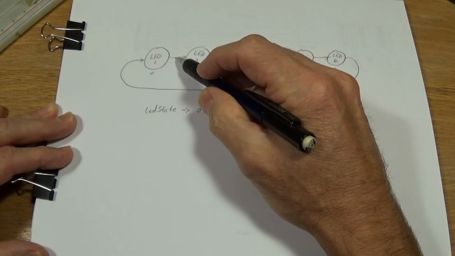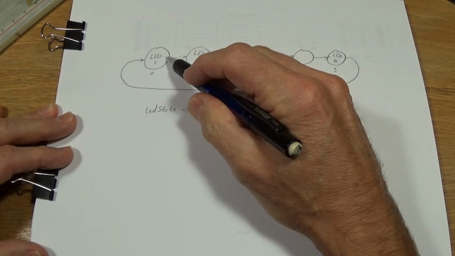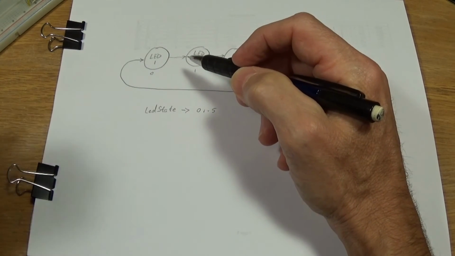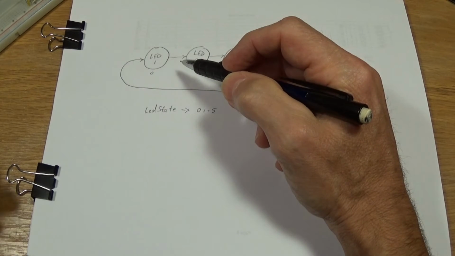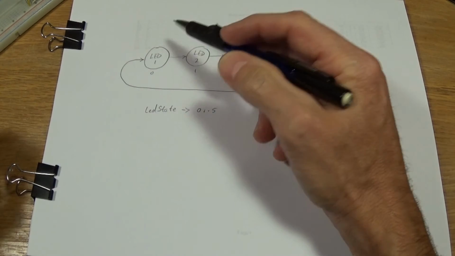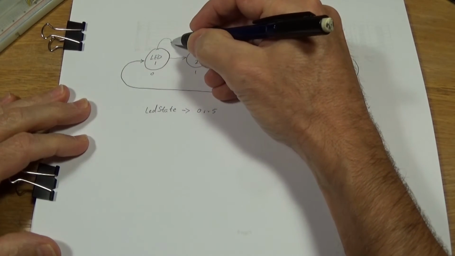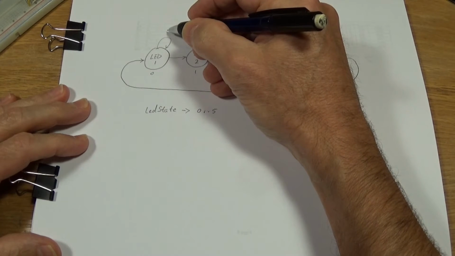And what this arrow here means is what happened to get you from one state to the next. Now there could be a state machine that stays in one state checking a bit, and so you might draw your little state arrow like this, and you're checking a bit to see if the bit gets set.